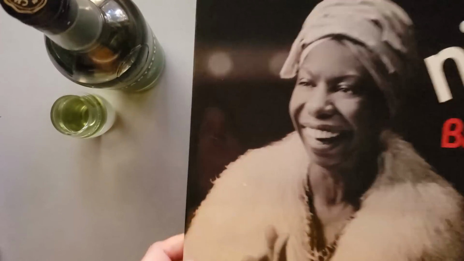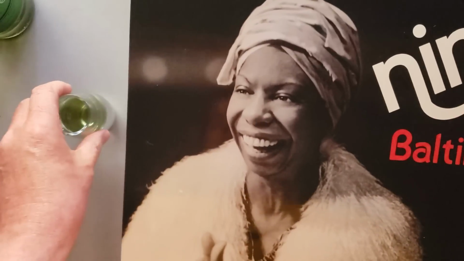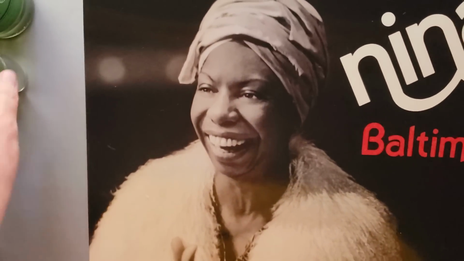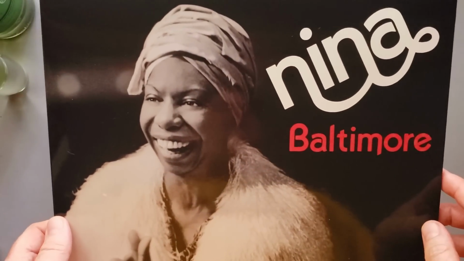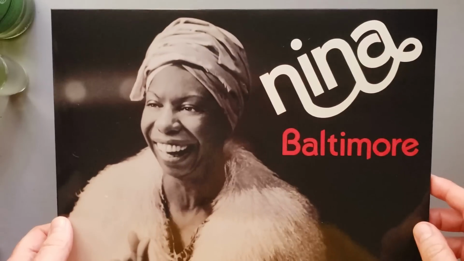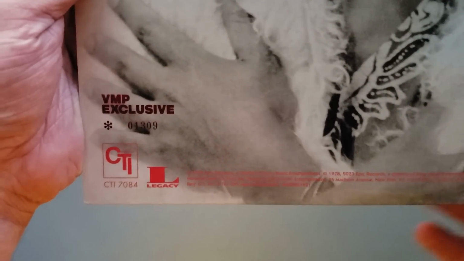This is Nina Simone. I'm going to move that bottle out of the way. This is one of her lesser known records. This is called Baltimore, which is also the lead song off of this record, written by Randy Newman, the song. Baltimore was first published in 1978. This is a new pressing by Vinyl Me Please, VMP, but originally released on the CTI label.